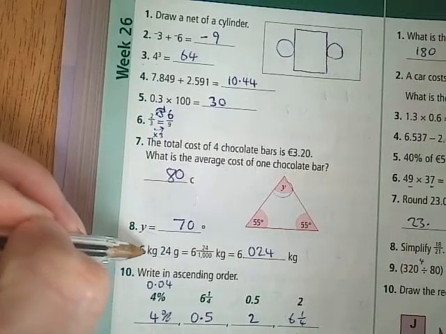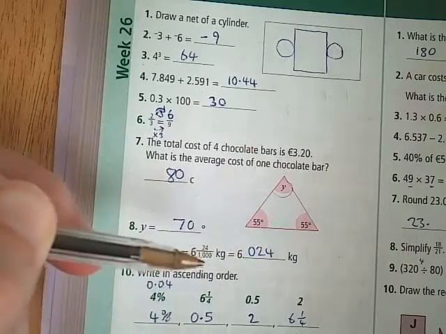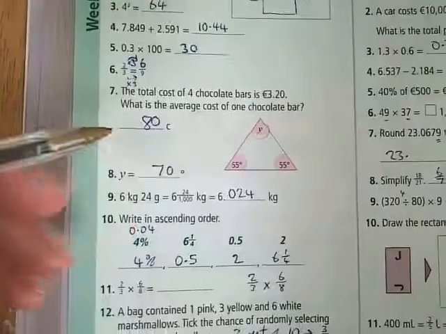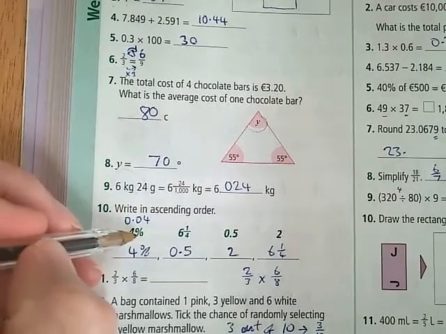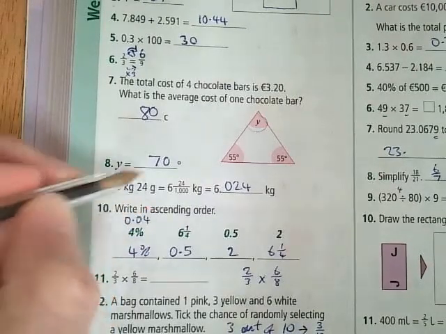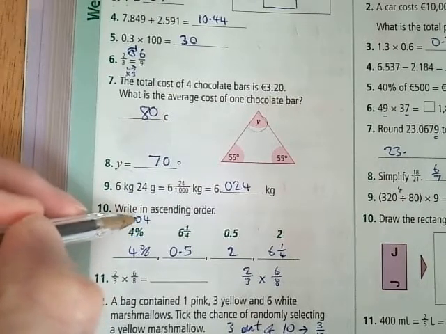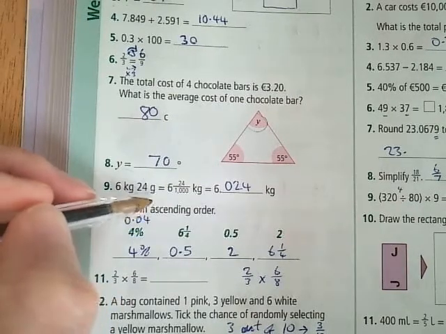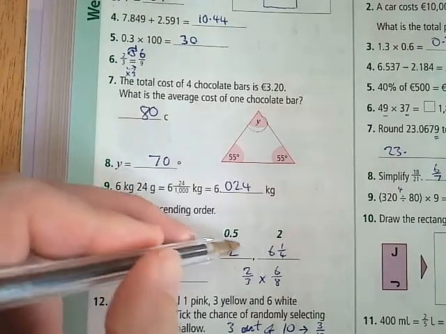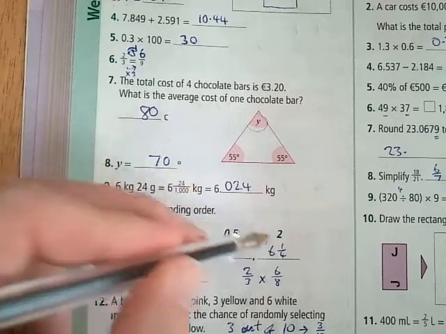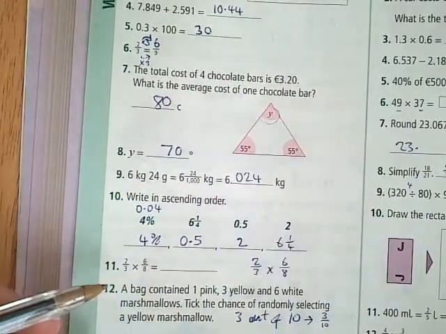Question number 9, 6 kilograms and 24 grams is 6 and 24 over 1000, which is 6.024. Don't forget that 0 is very important. Write in ascending order, question 10. That means going up. Again, you have to rewrite them all so that they're all decimals, so that they make sense. So 4% equals 0.04. After that, it's pretty straightforward. So your smallest is 4%, then 0.5, then 2, which is more than a decimal, and then 6 1/4, which is 6.25.